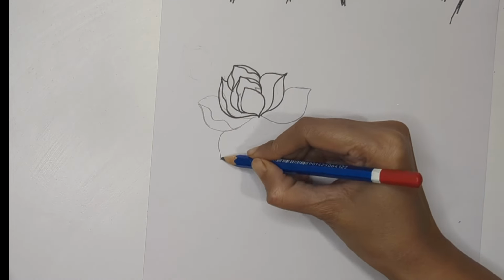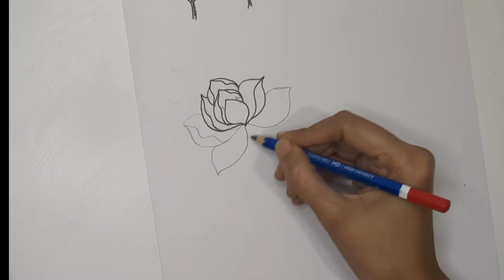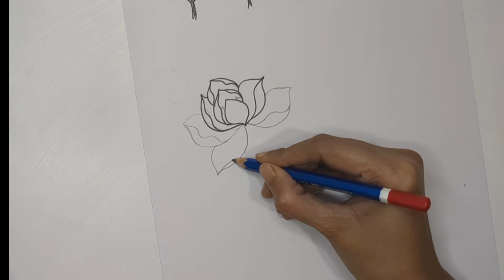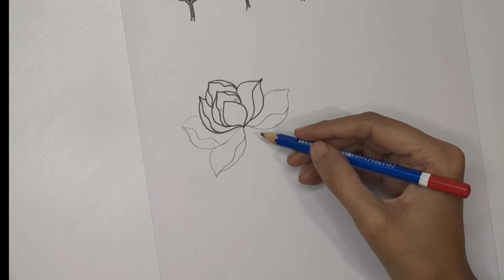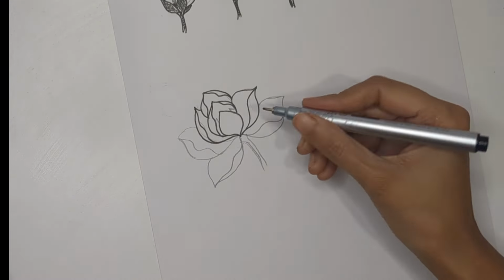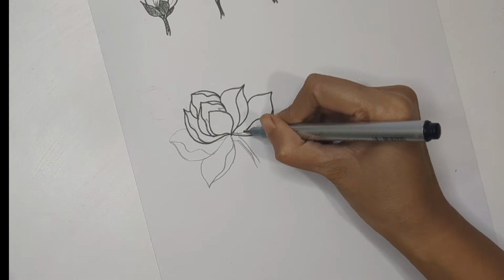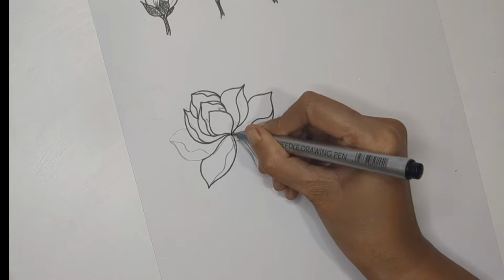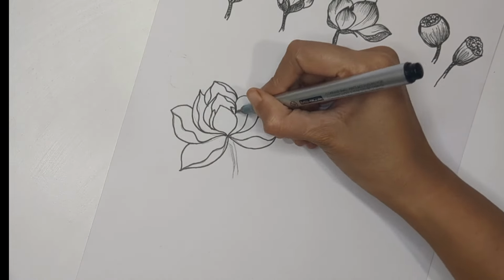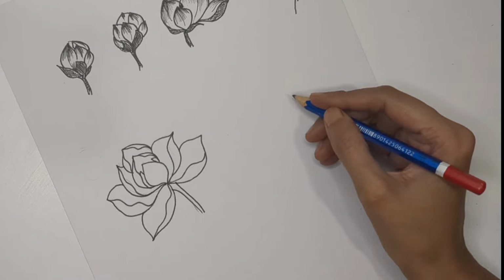Then again create 2 more bigger petals at the base. Again fold is important, so add folds, and then a stem. I think this much is enough for this particular flower. Make sure you're creating bigger rounded petals, pointed end, and having folds into the petal. Now let's create one more perspective.